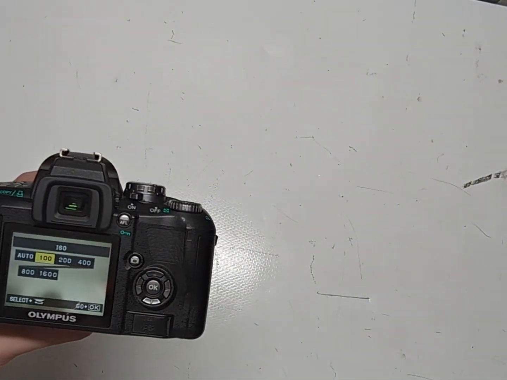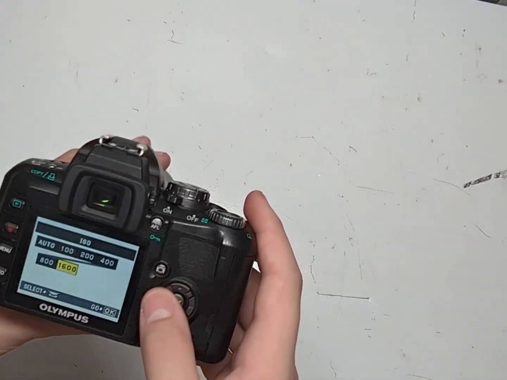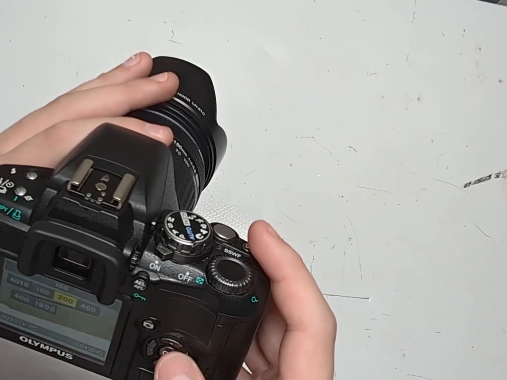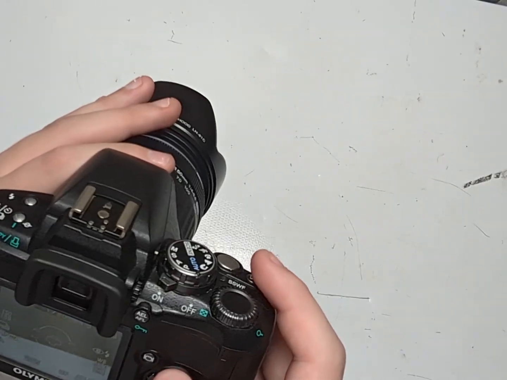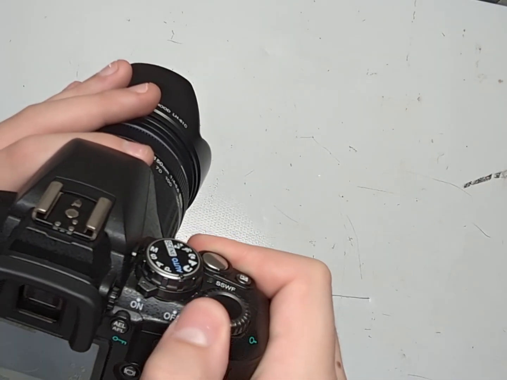So typically you want a lower ISO for a less grainy photo. However, if you're in a darker environment, as you can see with me, you probably want a higher ISO. Typically you want to adjust aperture before you adjust ISO.